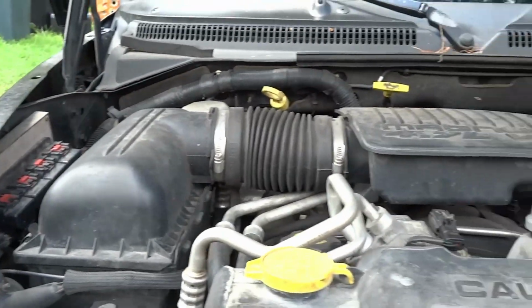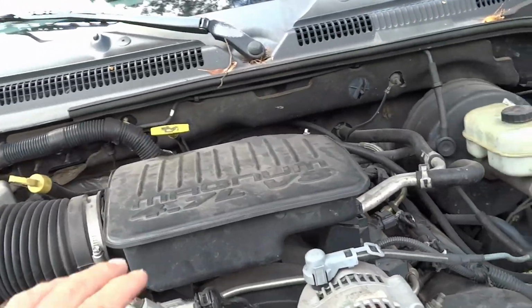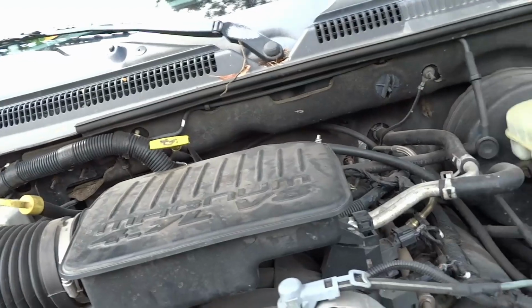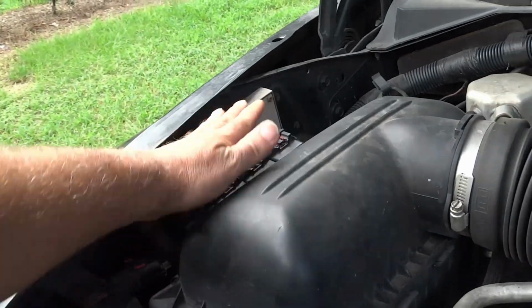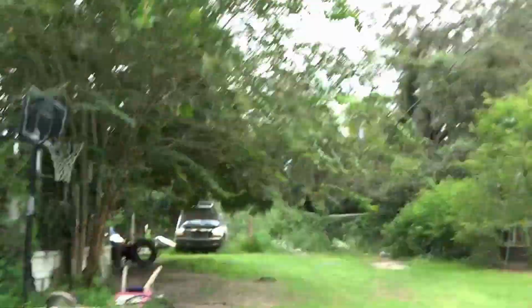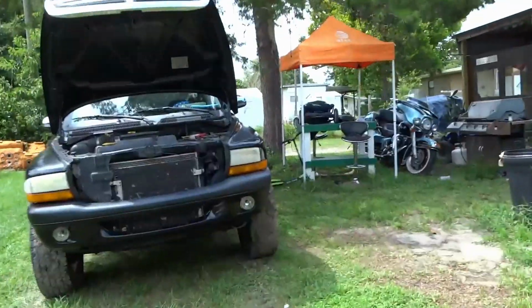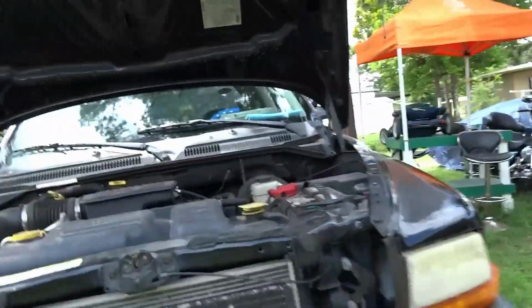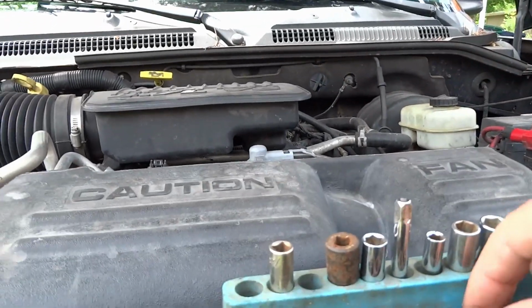Okay, in case you're not familiar with this 4.7, this is the Magnum, this is the Sport. The computer is located over here. So this computer that is in here does belong to this Durango. We need a 10.